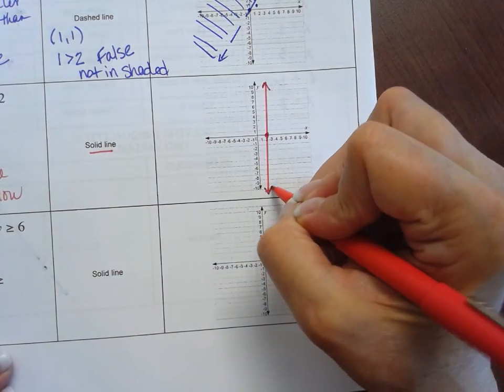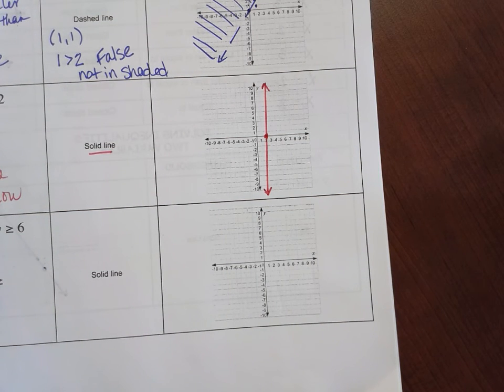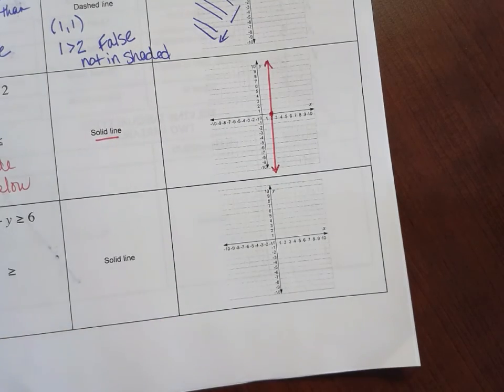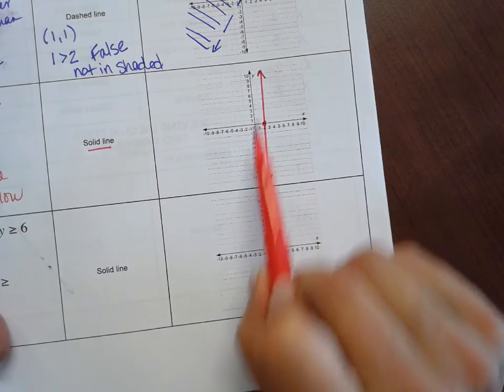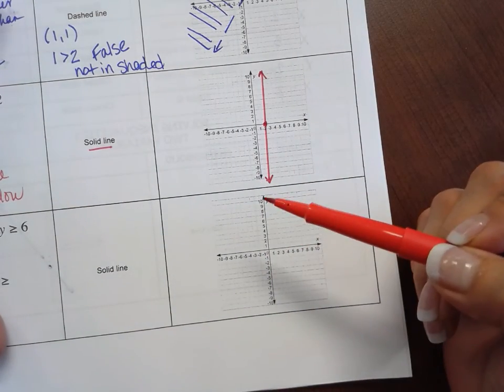There's my solid line that's not quite as straight as I'd like it. I don't understand what shade below means on this one because I got this vertical line.